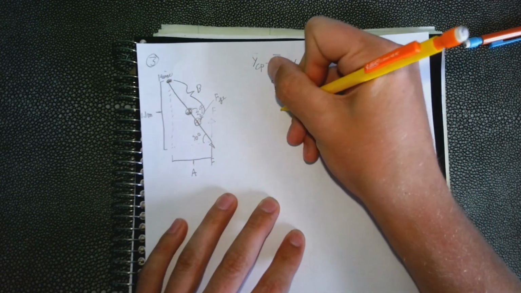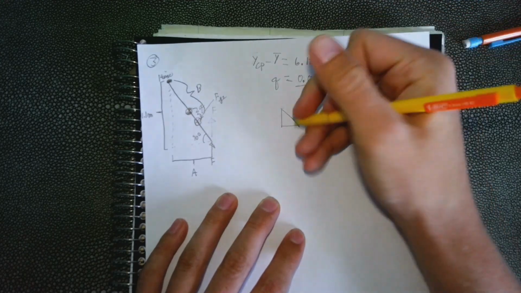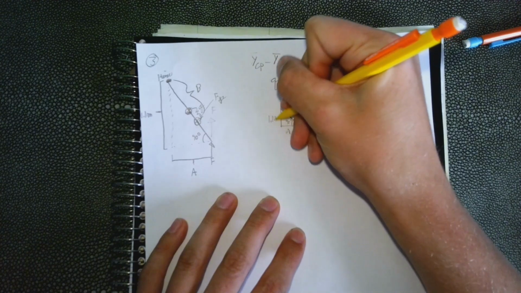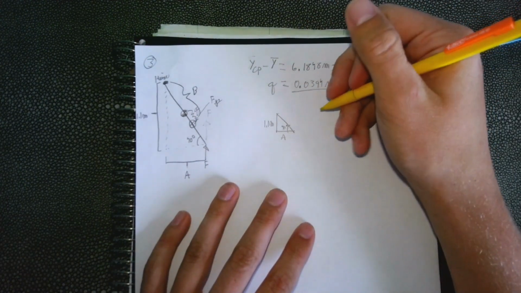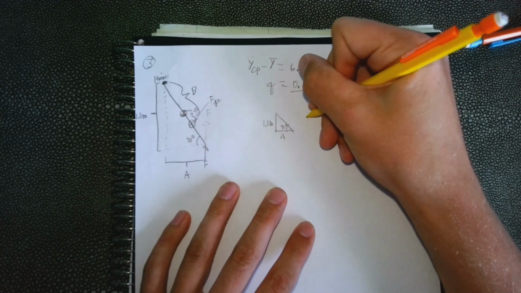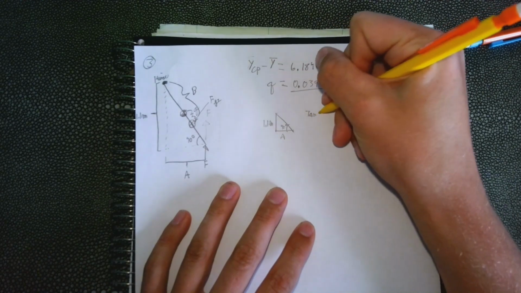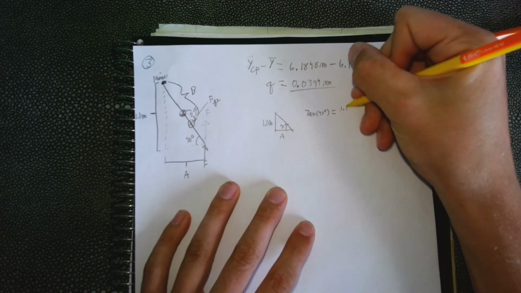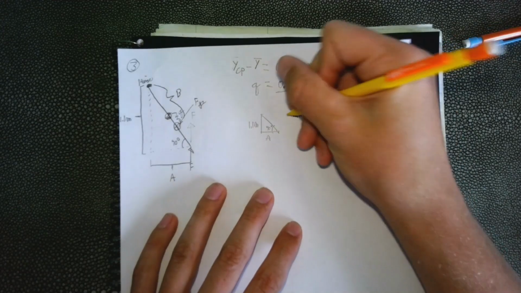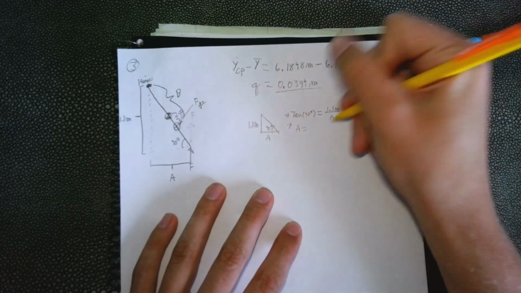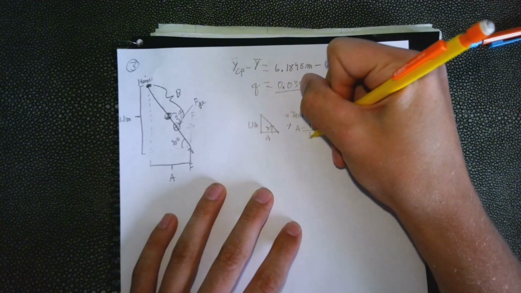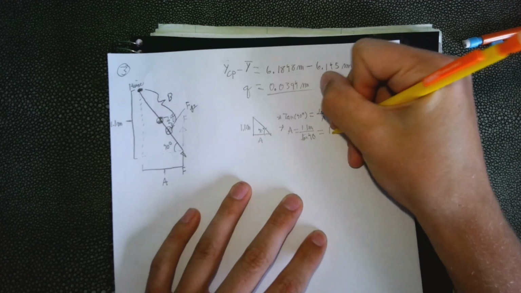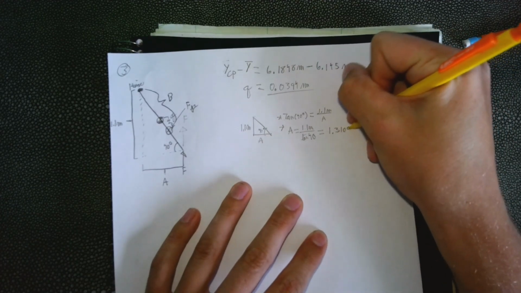So, to find A, and then we know this is 1.1. So we can use tangent here, I believe, yeah. So tan 40 degrees equals opposite over adjacent. So that can be this. And then you'll get that the A is a distance of 1.3109 meters.